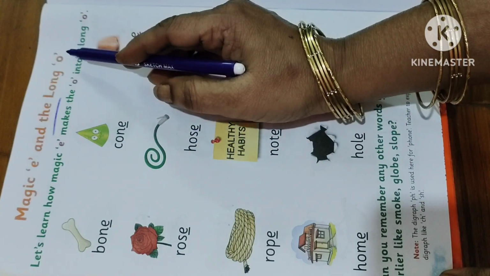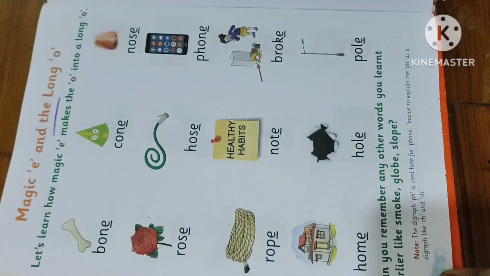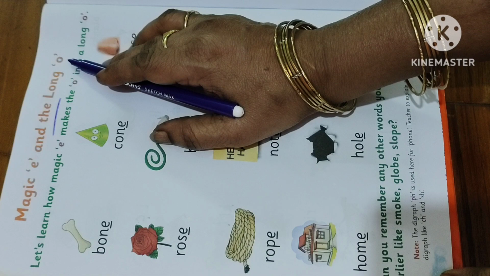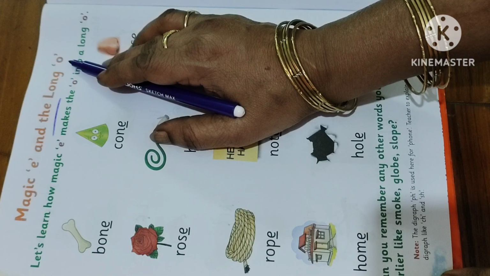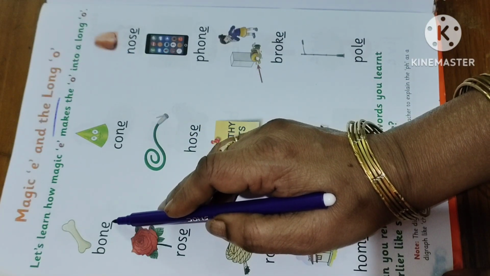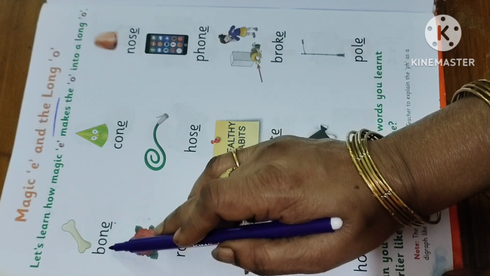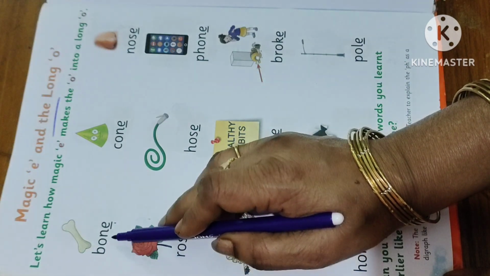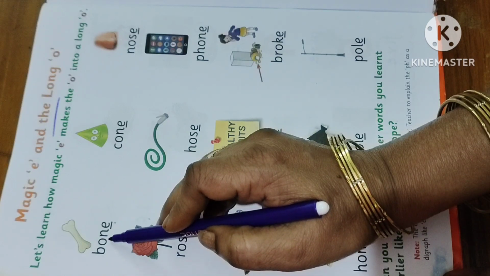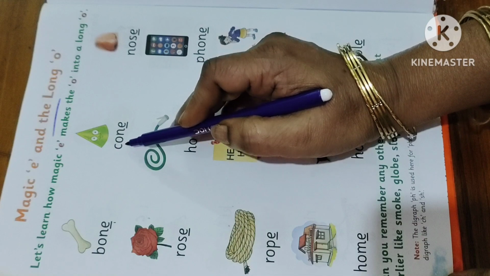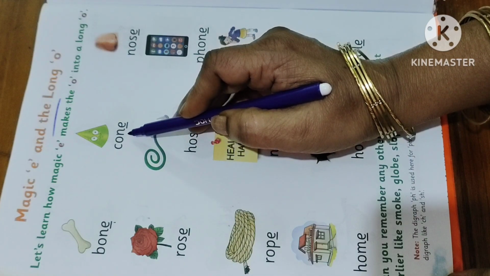Actually, O has its own phonic sound, that is O. But here it has long O, as it has E at the end of the word. So, bone. Nose. Rose.